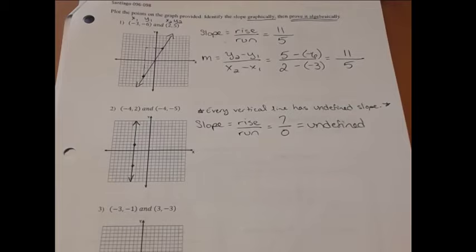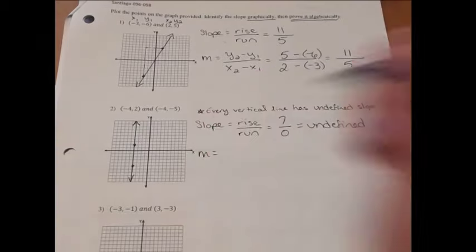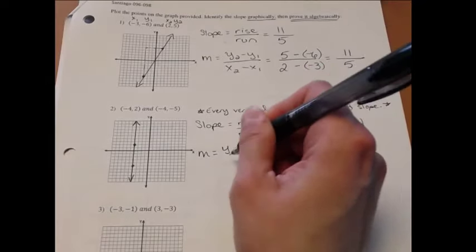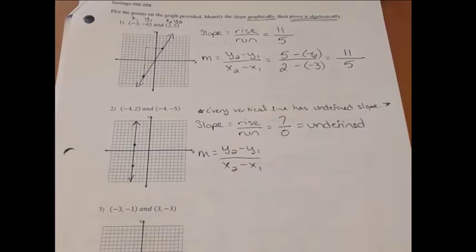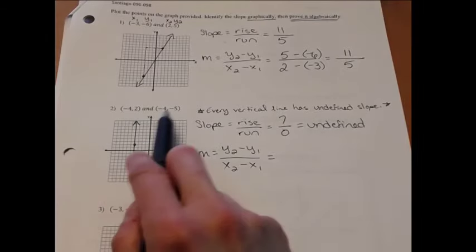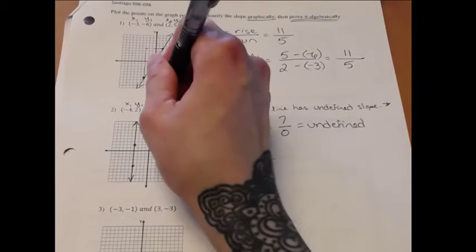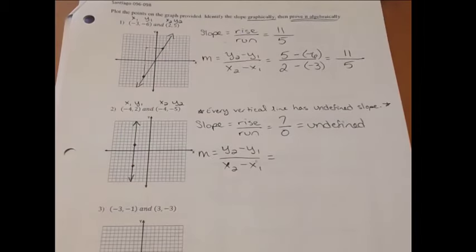Now let's do this algebraically. M is equal to, let's go ahead and write down the formula once again. Y2 minus Y1 over X2 minus X1. What I would urge you to do is label your ordered pairs. You have X1, Y1, and you have X2, Y2. I would always urge you to label your ordered pairs. That way you can use that information and plug it right into your equation without having any mistakes. Having things labeled makes it just so much clearer.